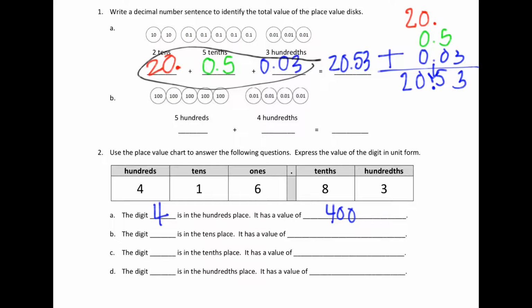Then I'm going to move on. The next problem is asking for the digit in the tens place. I'm going to go to the tens, and I see it's a 1. So I'm going to write 1. And the value of 1 ten is, so if I just have 1 ten, then the value is 10. Then I'm going to move on.